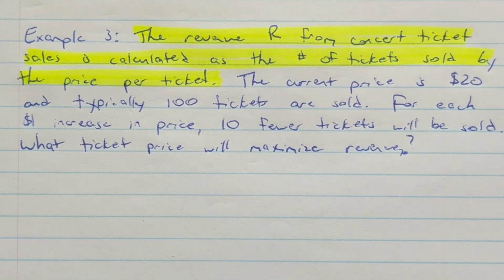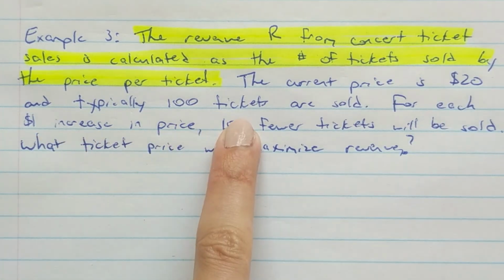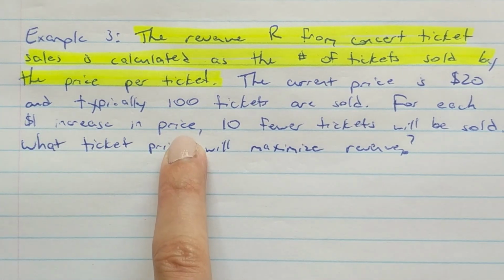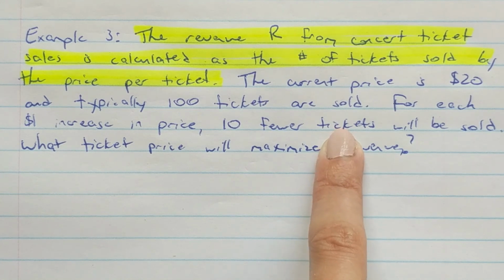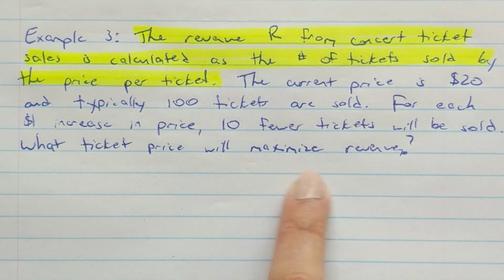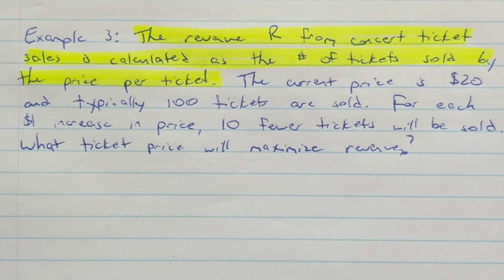Okay. The current price is $20, and typically 100 tickets are sold. For each $1 increase in price, 10 fewer tickets will be sold. Personally, I would still go if it was only a $1 increase, but that's just me. What ticket price will maximize your revenue? Okay, so we need to figure out the maximum revenue that we are going to get out of our buyers. It's really nice that we can offer them 20 bucks, but can we up that price and really make some money here? That is the question.